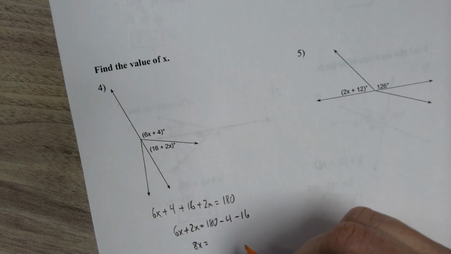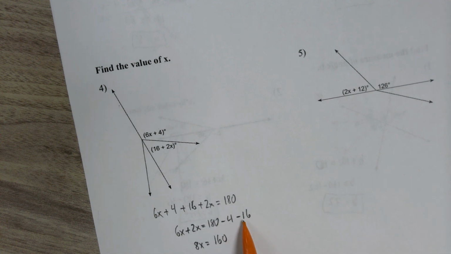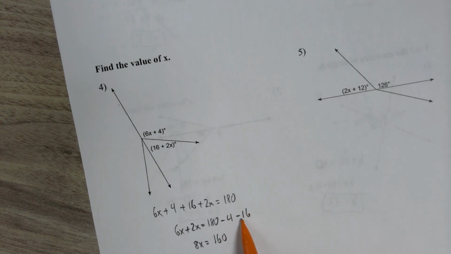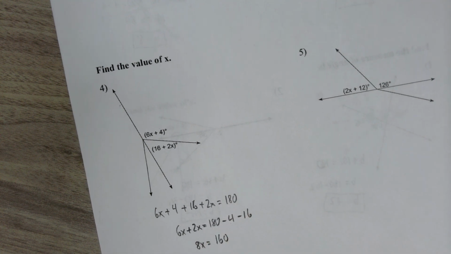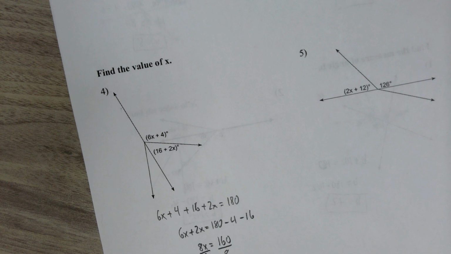And for this one, it looks like I'm going to get 160. Right, the negative 4 and the negative 16 combine to a negative 20. That will then be subtracted from 180, so 160 would be left over. And our last step is division here, so we'll divide both sides by 2. That winds up giving you 20 as the answer.